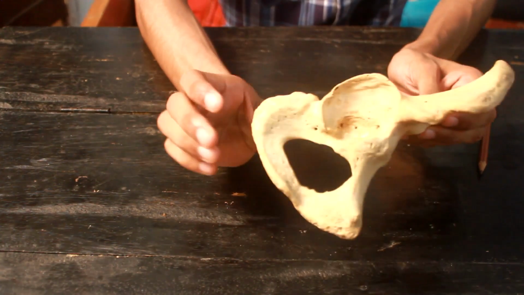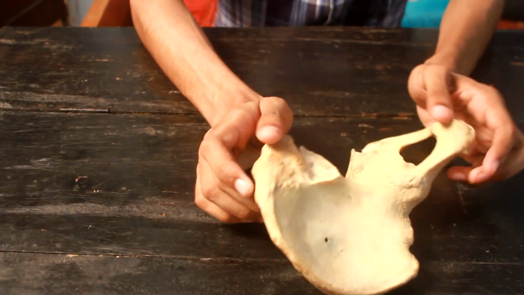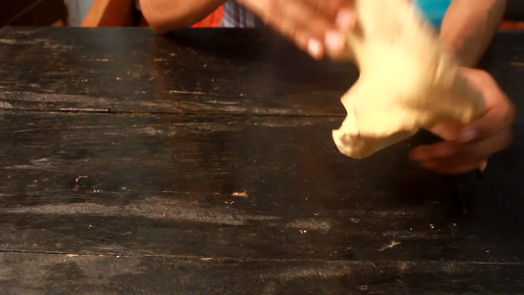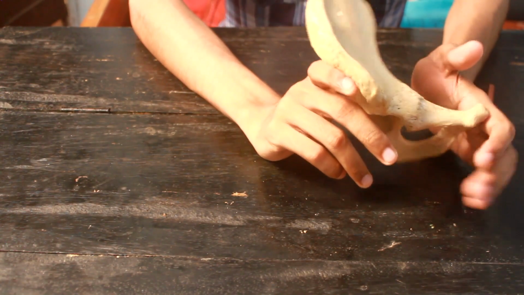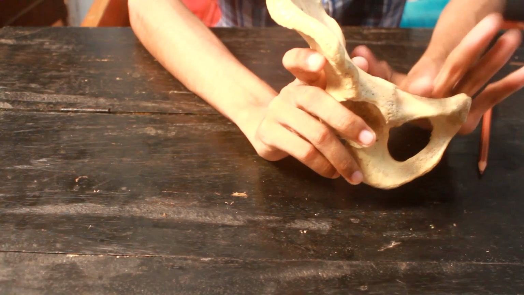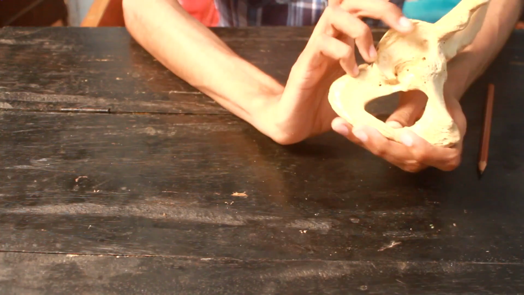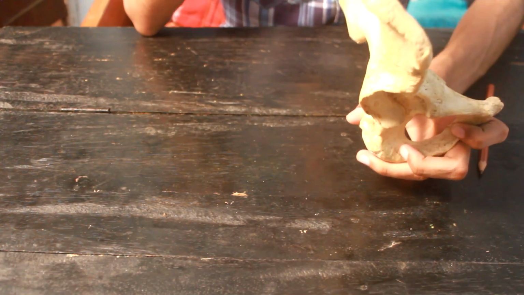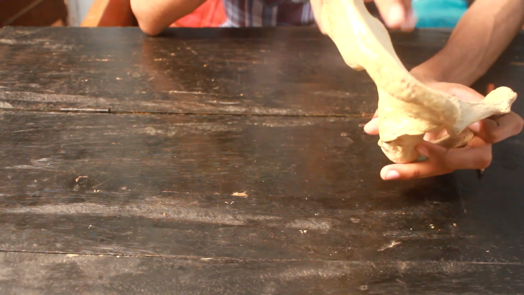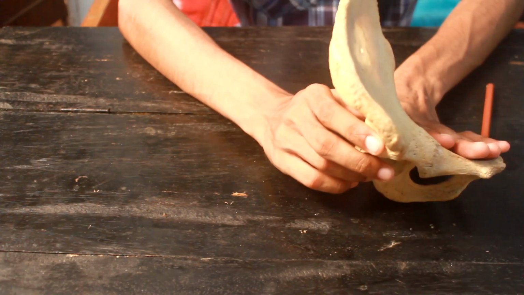Now another question in viva: at which age are all three components of this hip bone fused? The answer is at puberty, or the age between 15 to 25 years. The ossification: this bone ossifies from three primary centers for the body of the three major components and many secondary centers.